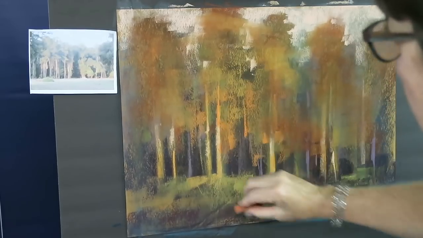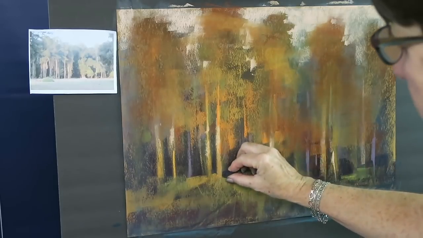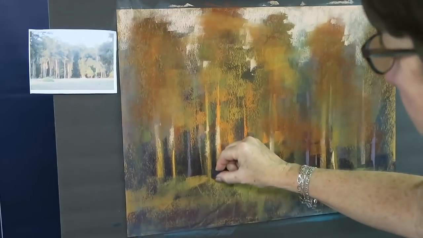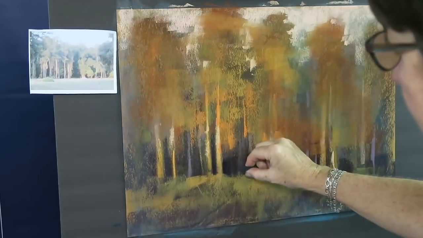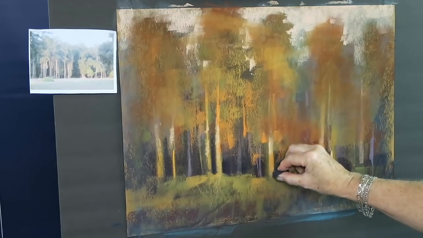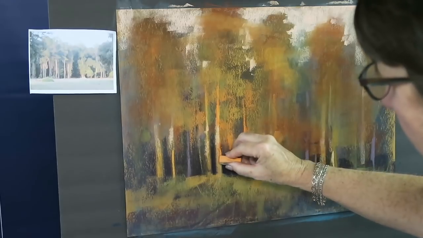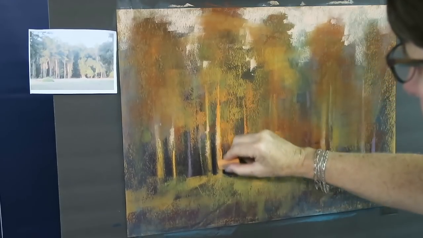One thing I'm going to do is really pull out the star, and you can do that by reinforcing what's behind it. So I'm going to take that dark and reinforce the dark area. Now you see how that's really coming alive, and then reinforcing the bright or lighter area.